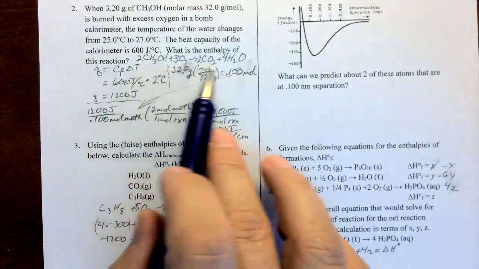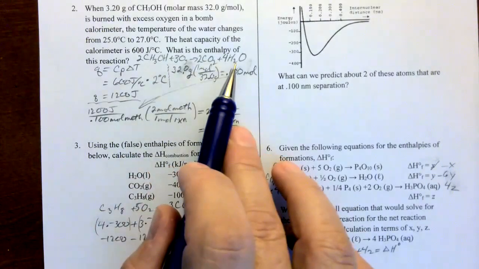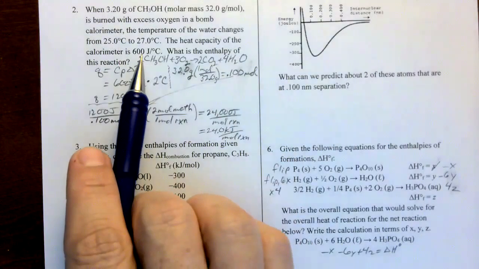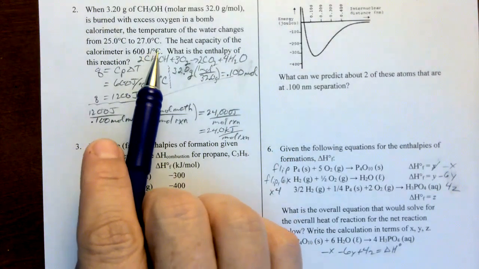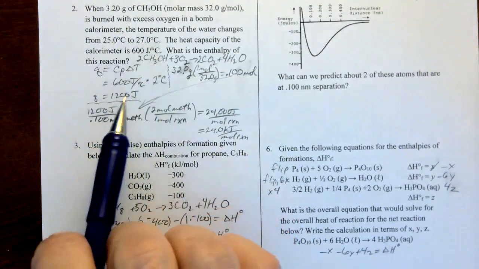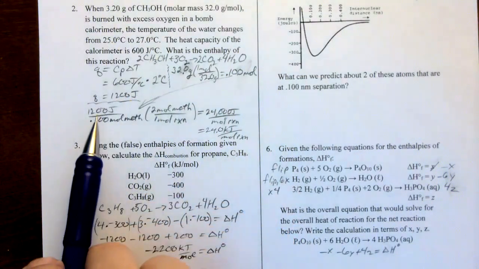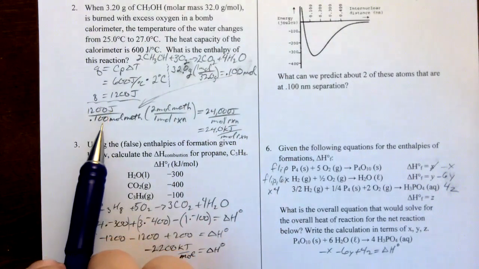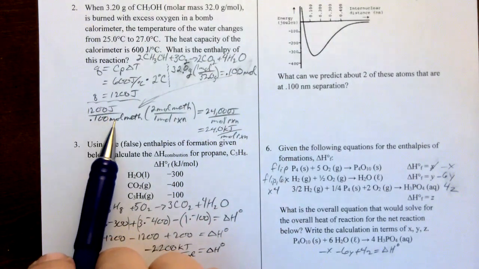Also, you're going to need the balanced reaction. Because we're using the heat capacity of the calorimeter, everything is taken into account. We know this calorimeter, we know this exact one. We've measured on it many times. We've determined its heat capacity. We don't need the mass of the chemical. We know that if you push this container up 1 degree Celsius, it took 600 joules. So then 2 degrees up is 1200 joules. So it took 1200 joules to do this, and you used 1/10 of a mole.